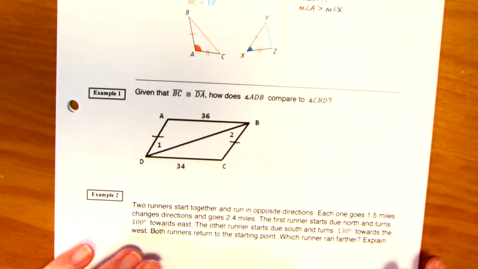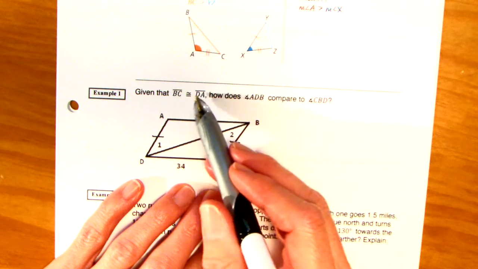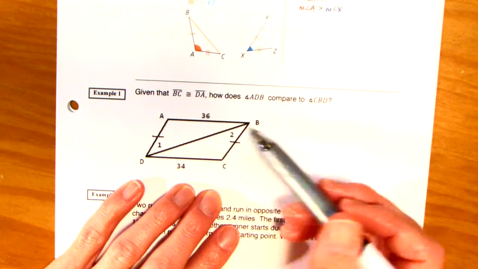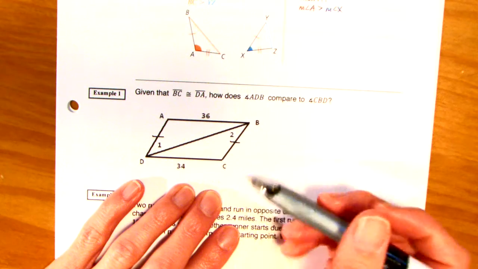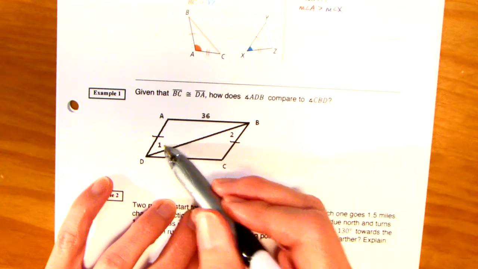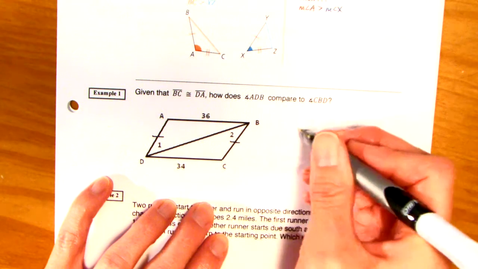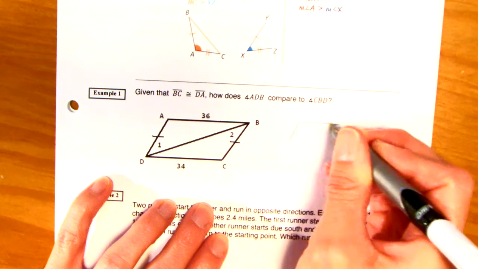Well, look at this picture. It's kind of weird. All right, so given that BC is congruent to DA, how does angle ADB, that's angle 1, compare to angle CBD, that's angle 2? Okay, let me split these apart. It's kind of hard to see.